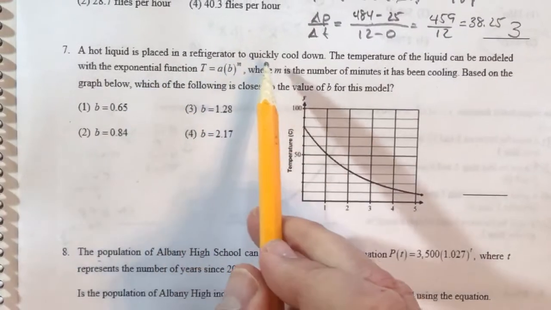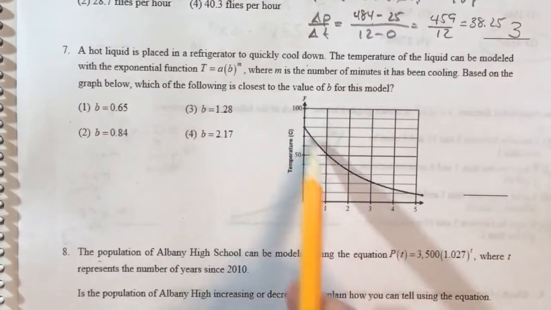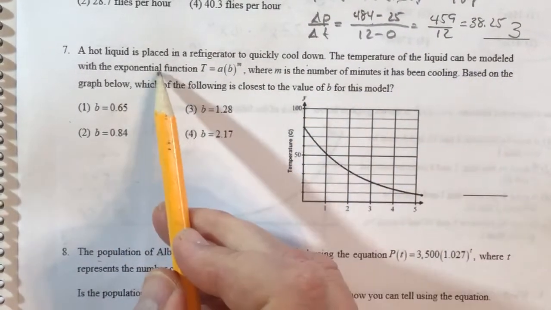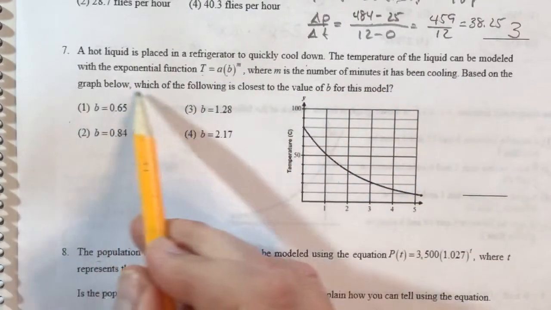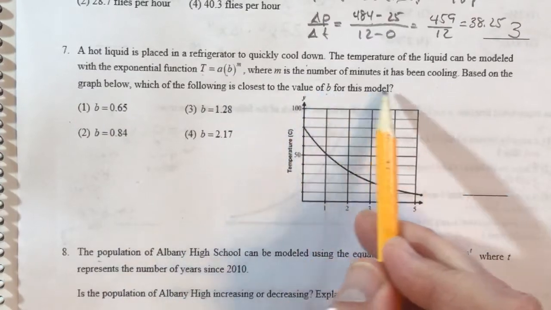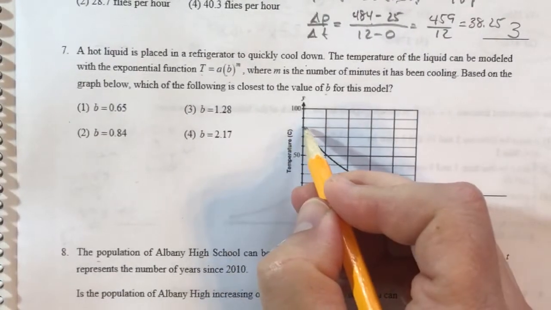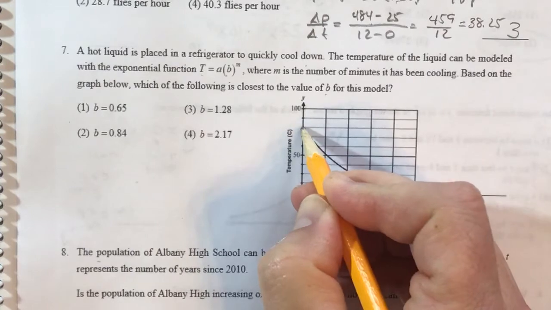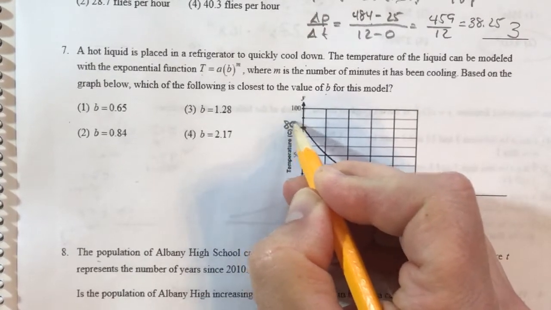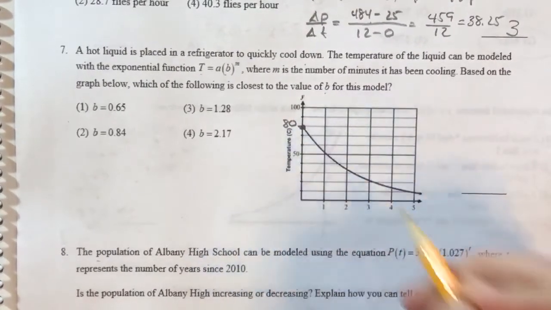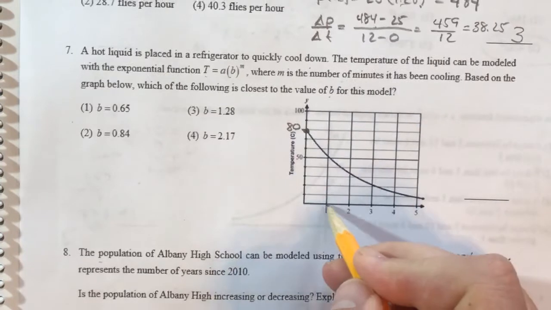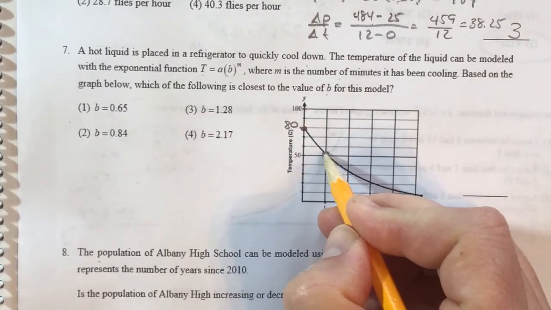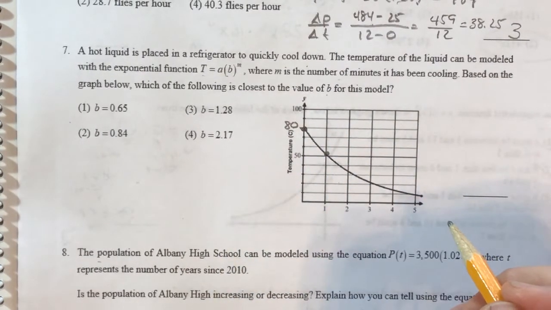All right, hot liquid is placed and it cools. See, it's cooling down, this is decaying. It can be modeled by a function where m is the number of minutes it's been cooling. Based on the graph below, which is the closest value of b for this model? This is kind of tough, but it looks like it starts at 50, 60, 70, I'm thinking that's 80. So it starts at 80. And then about a minute later, it looks like it's just above 50, right?